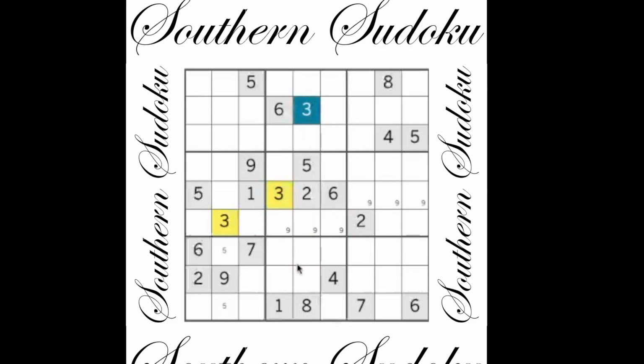3 here and 3 here, so a 3 has to be in one of those two. 7 here and 7 there means a 7 in the middle. 6 here and a 6 there means a 6 here or here, but we have a 6 there, which means that cannot be a 6. So this one has to be, which leaves that to be a 7.